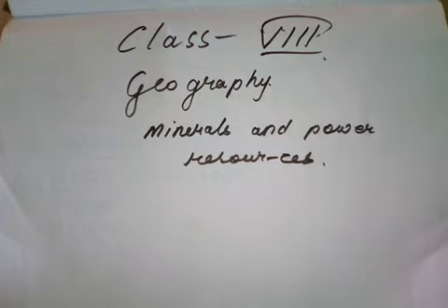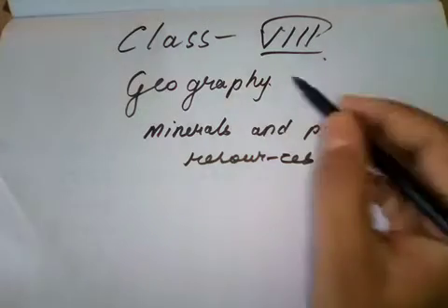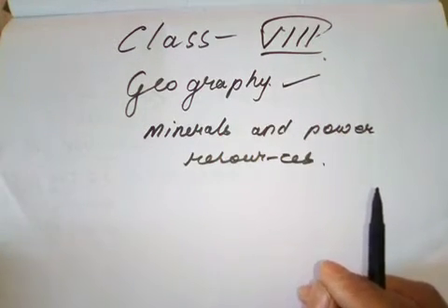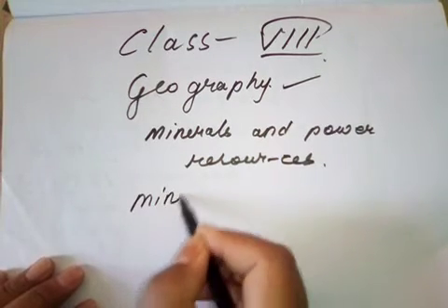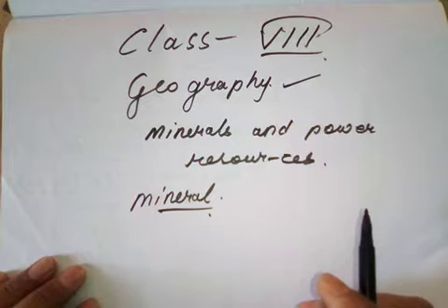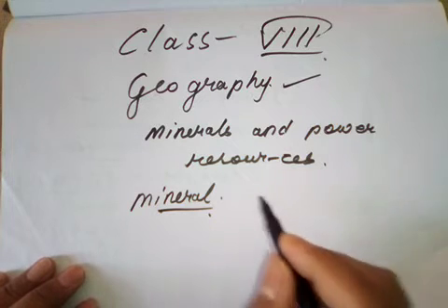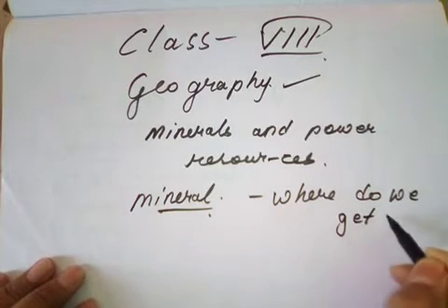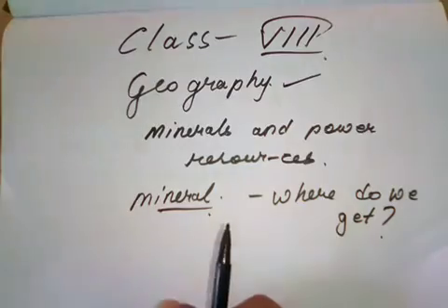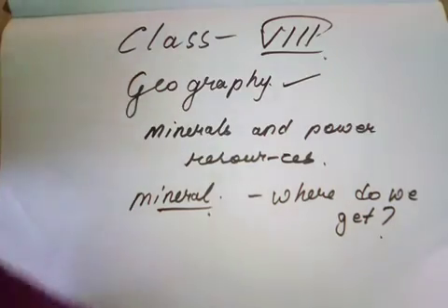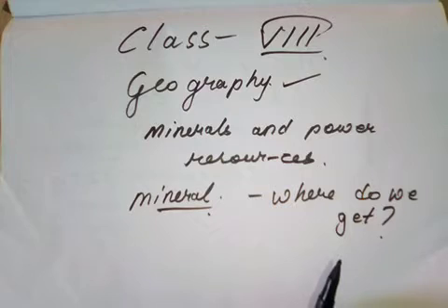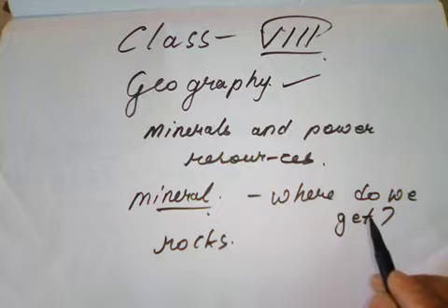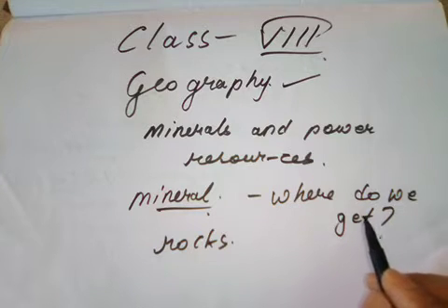The chapter is Mineral and Power Resources of the geography. Before starting the chapter, we need to understand what a mineral is and where we get minerals. In the previous year, class 7, you learned about rocks in the earlier classes, and we need to think about what a rock is made of.